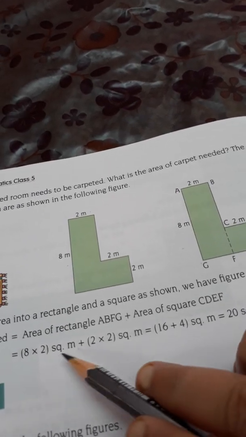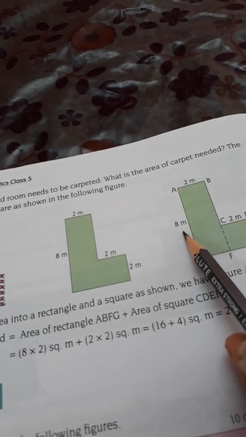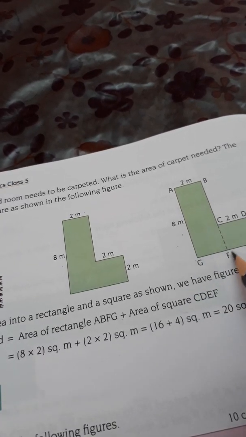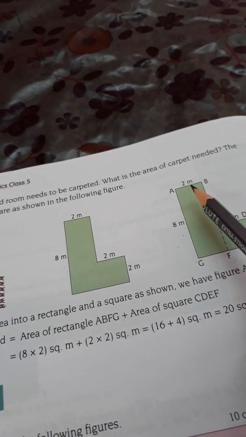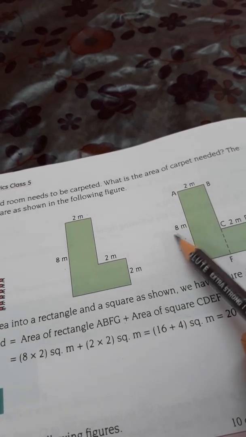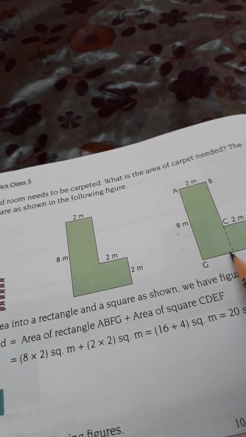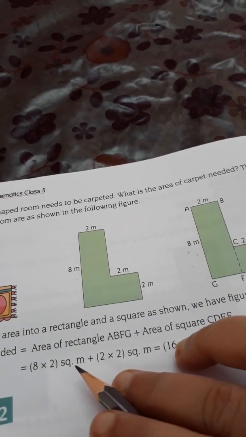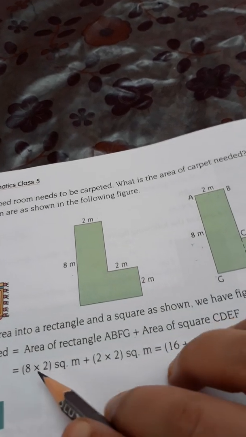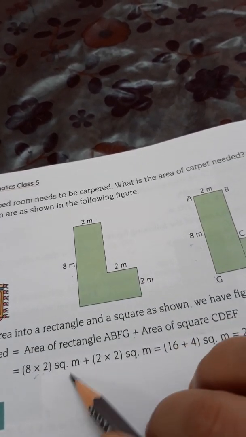Now you know that this side is 8 meter and this side is also 8 meter, and this side is 2 meter and this side also 2 meter. If you want, you can use a ruler and also measure it. The area of a rectangle is equal to length into breadth, so write here 8 into 2 square meter.